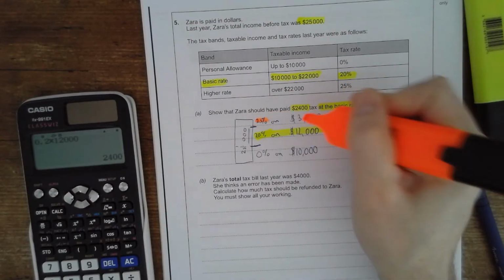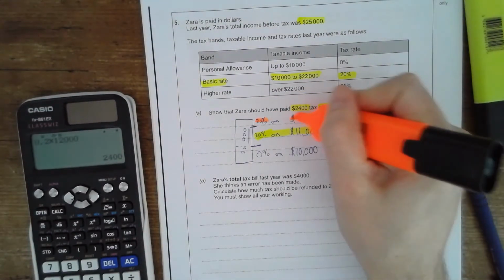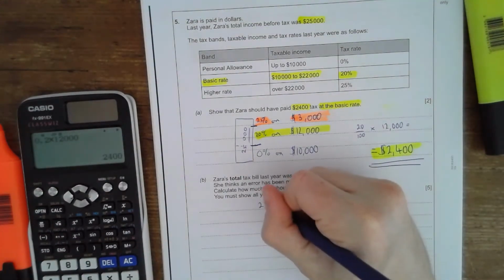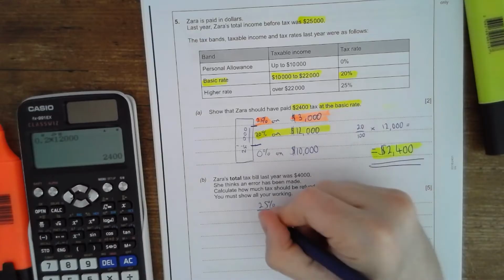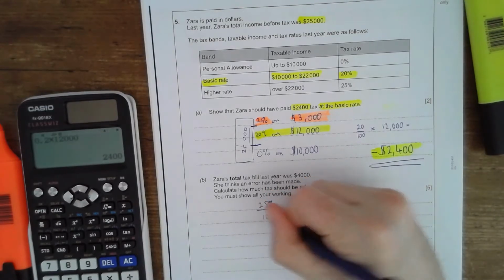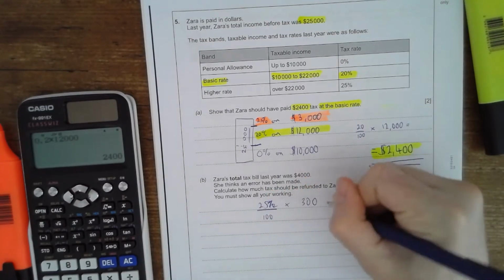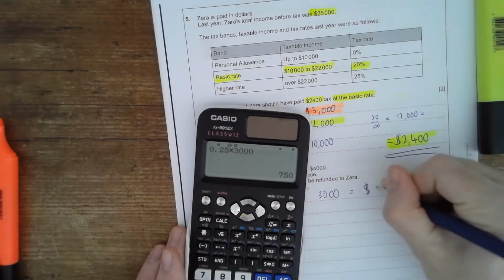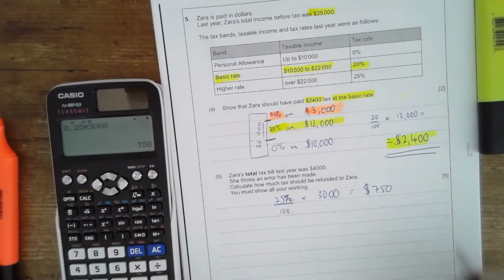She also paid 25% on 3,000. Okay, so what I need to do now is 25%, or 0.25, or 1 over 4, so times by 3,000. And we get 750. She should have paid another 750.